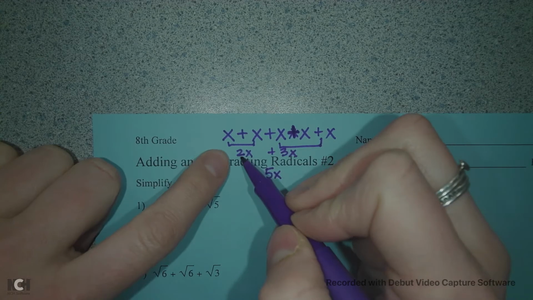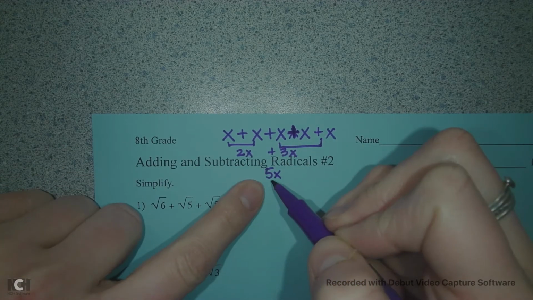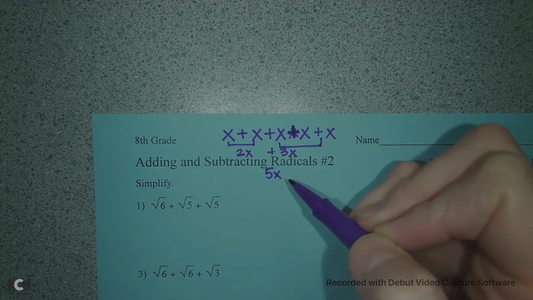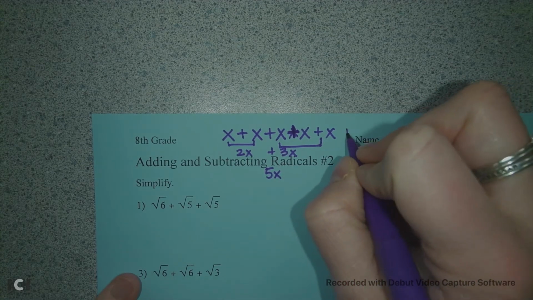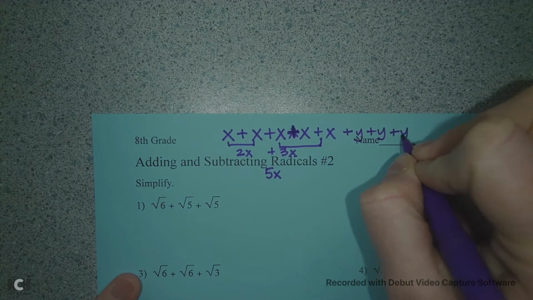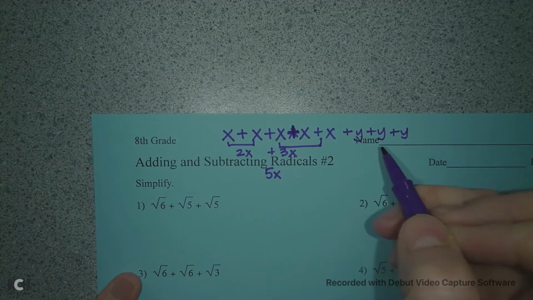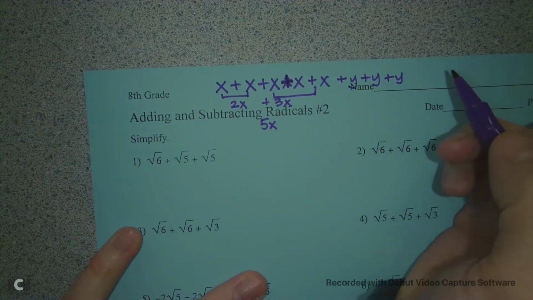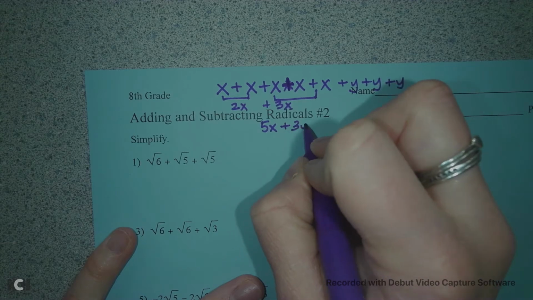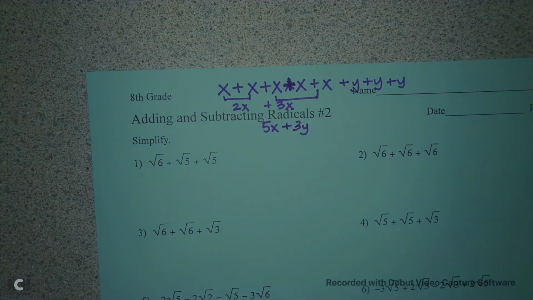So we're just adding how many we have and putting that as a number in front, and then the letter behind stays the same. Now, if we were to add some y's to this, like a y and a y and a y, we can't combine our y's with x's because they're two different letters. Instead, we just count how many of those we have. So we also have three y's.